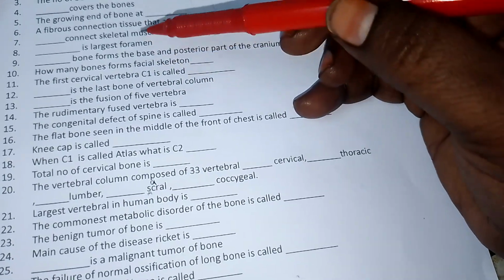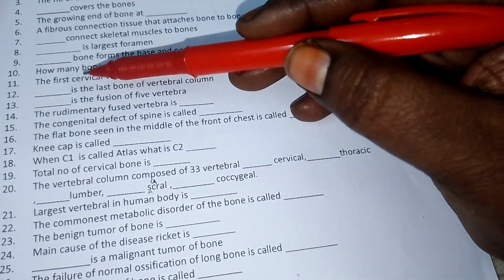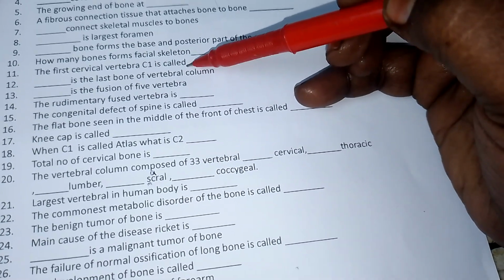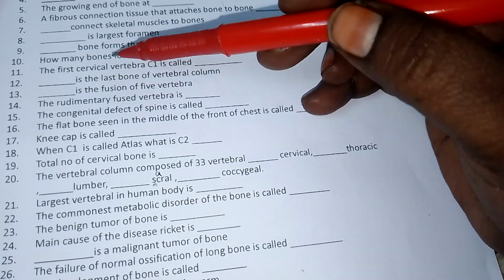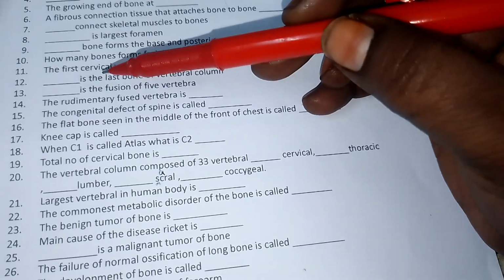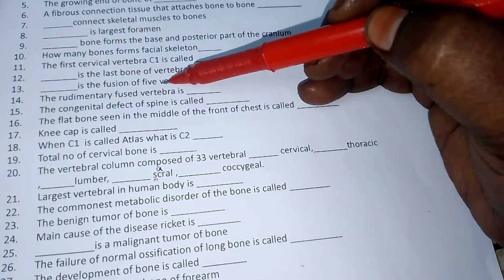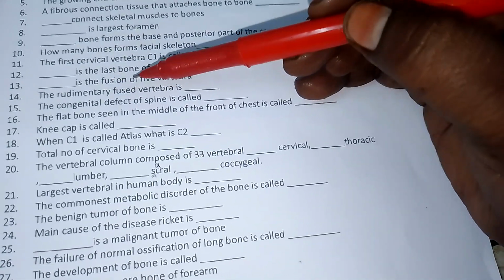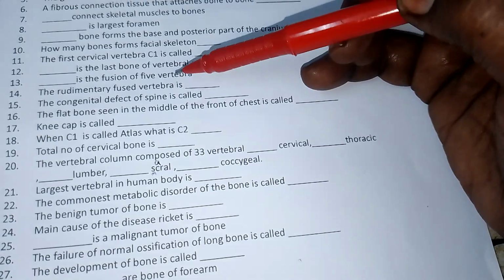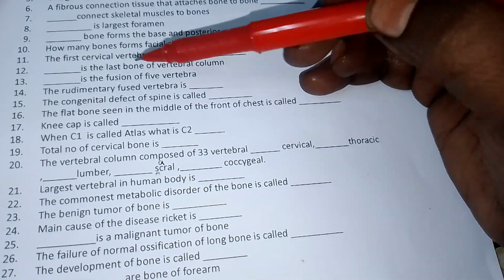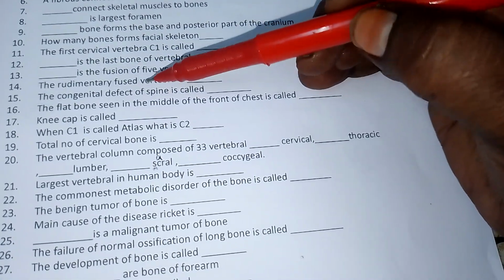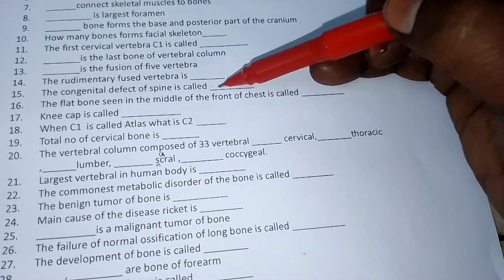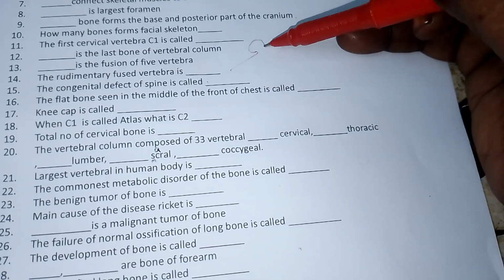Okay, coccyx. One thing we left: the first cervical vertebra, C1, is called the atlas. What is the fusion of the 5 vertebrae called? It is called the sacrum. The rudimentary fused vertebra is called the coccyx. The congenital defect of the spine is called spina bifida. The spine will be closed, but in spina bifida it will be open like this.